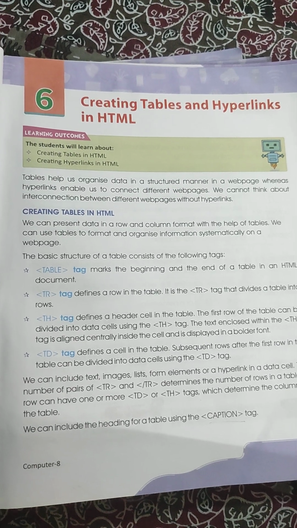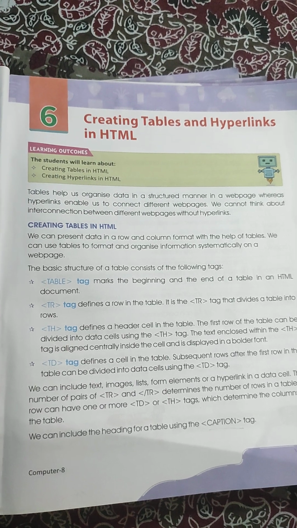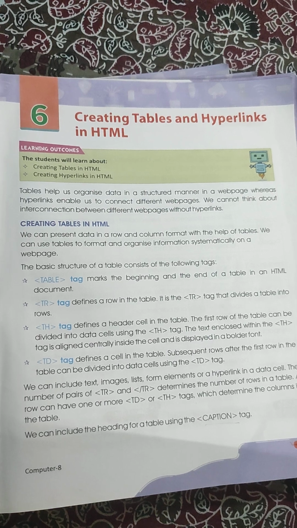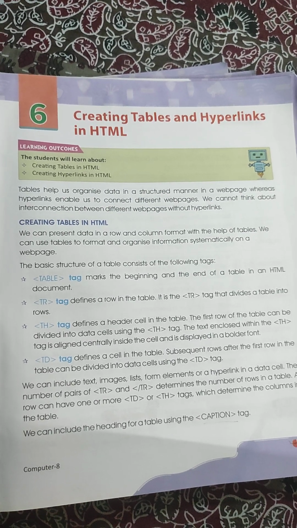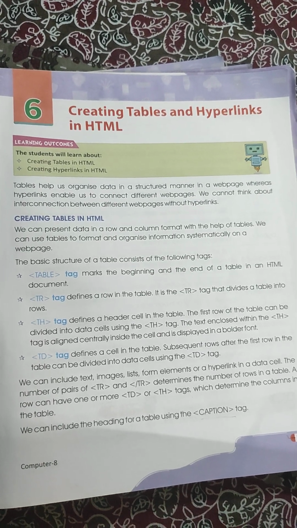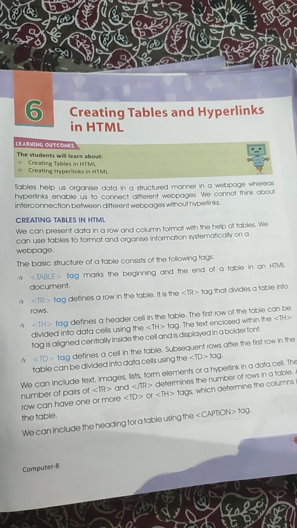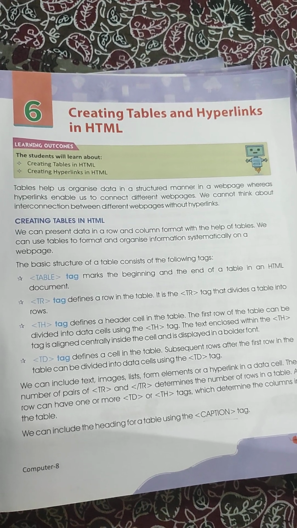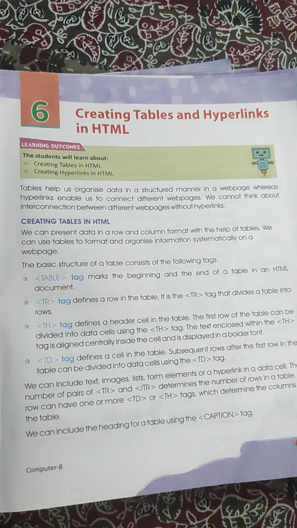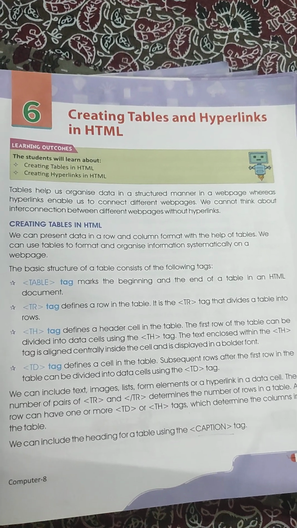The next is about creating a table in HTML. We can represent data in a row and column format with the help of a table. We can use a table to format and organize information systematically on a web page. The basic structure of a table consists of the following tags. The first one is the table tag. The table tag mainly defines an HTML table.